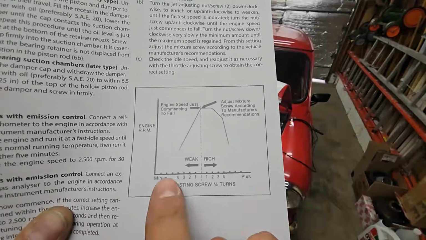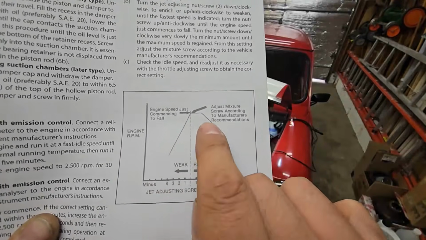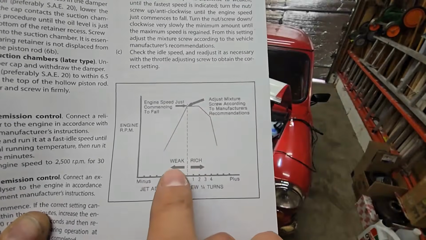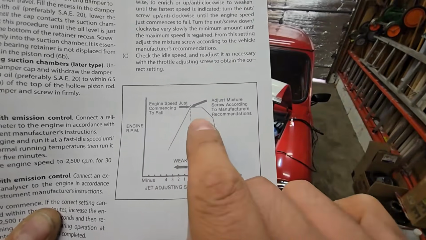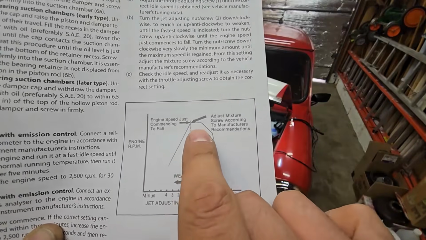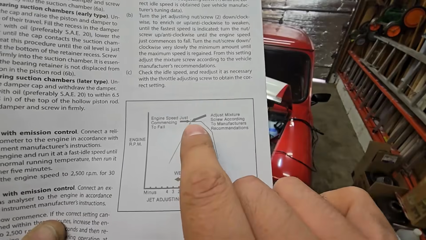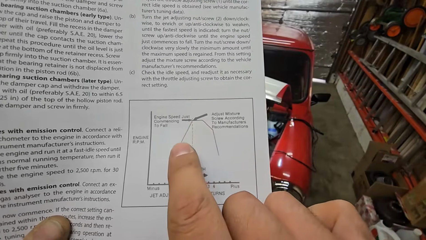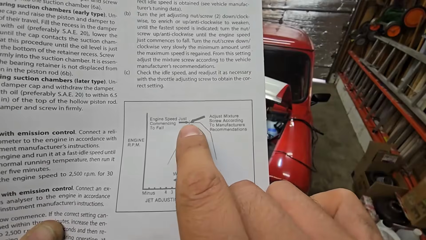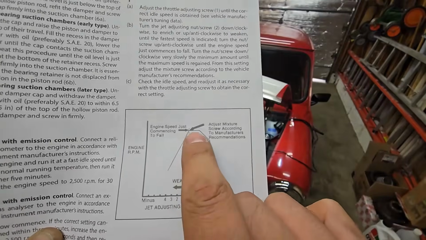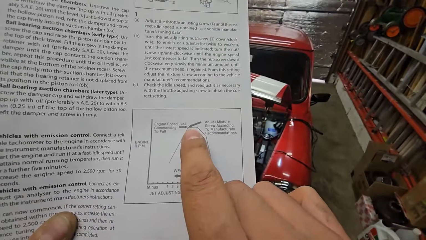So if we come in closer on this chart, we can see that this line graph here is engine speed, and there's a spot at which they describe weak versus rich. Now, when we go to adjust the carburetor base mixture, we are trying to find this spot at which the engine speed rises up to a peak and then it just starts slowing down. And we need to find this exact spot because this is what is referred to as the baseline. And this is how we compare needles and other variables.